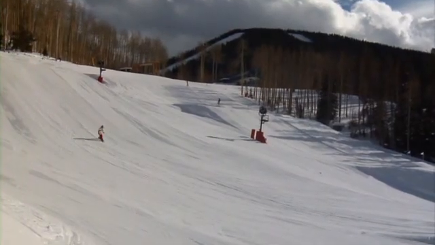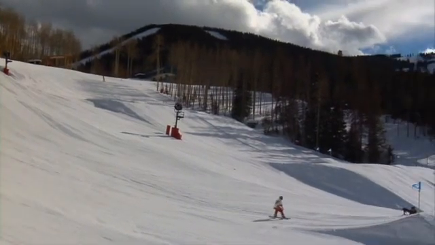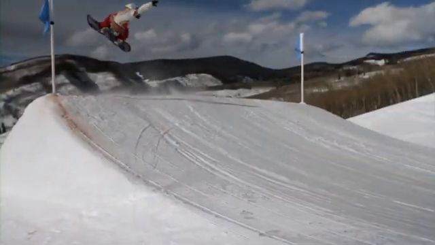It is important to maintain your balance and control, particularly at the moment right before you take off for your jump.